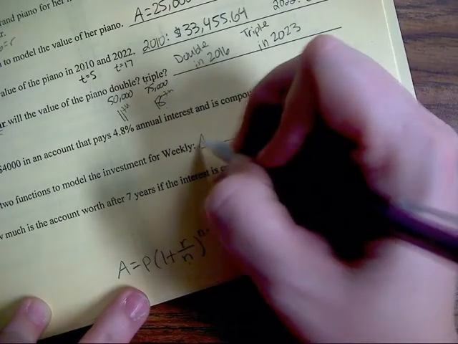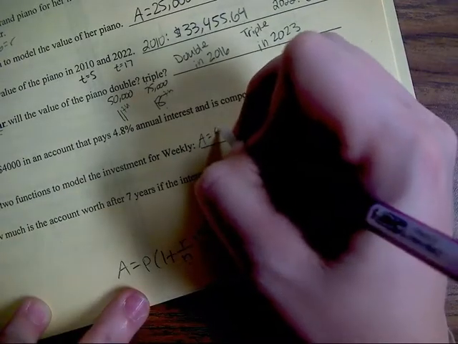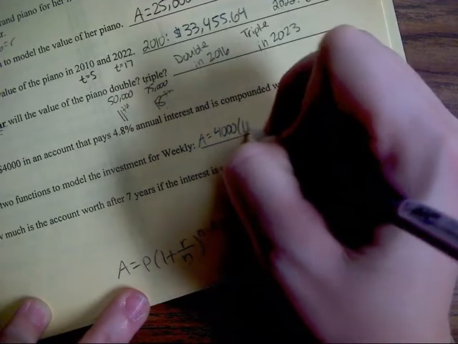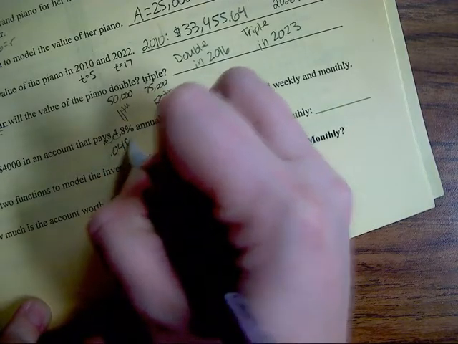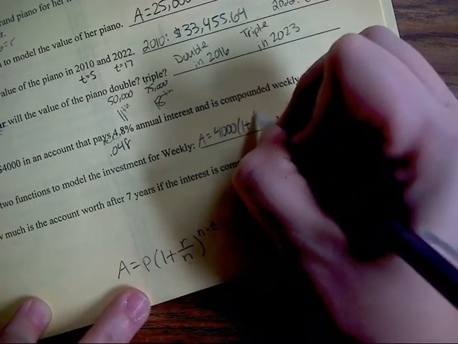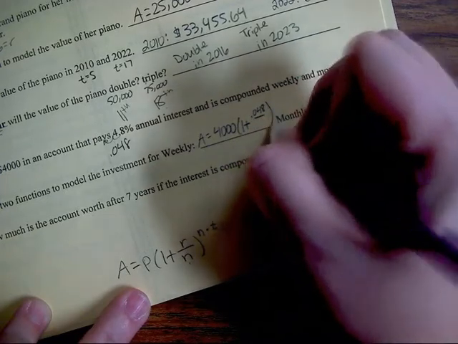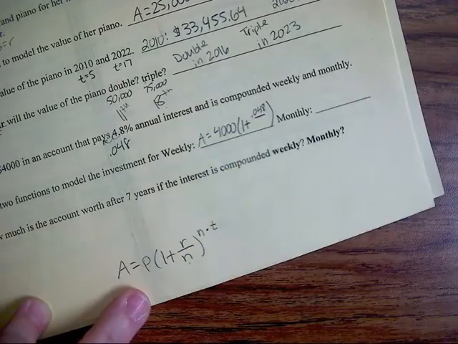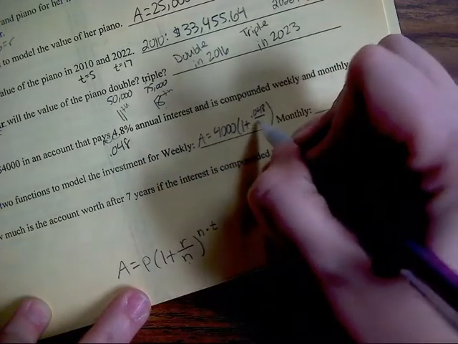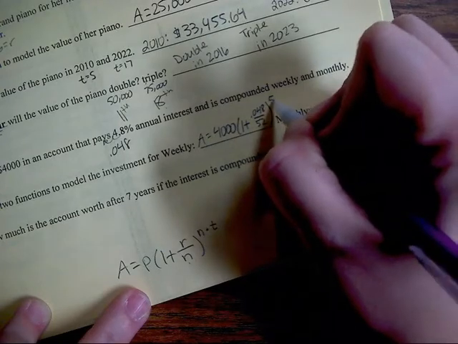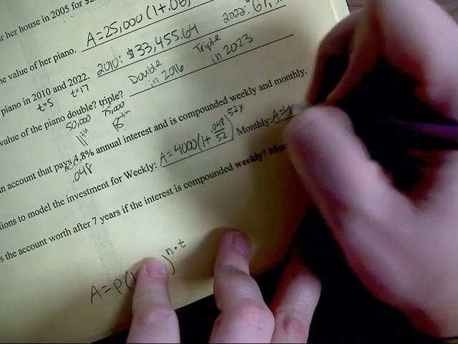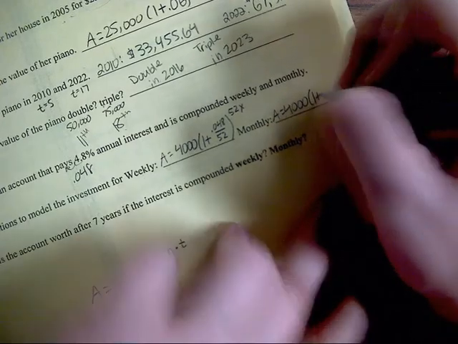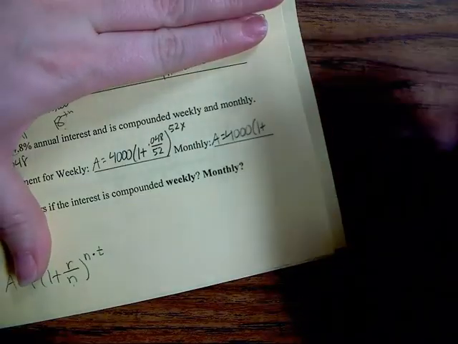All right, weekly. A is going to equal $4,000 times 1 plus my rate, 0.048, divided by 52. And we don't know how many years. If it's weekly, there are 52 weeks in a year, so it's going to be compounded 52 times. So I'm going to say 52x. Monthly is going to be the exact same equation, except there are 12 months in the year. So instead of being divided by 52, we're going to be divided by 12.